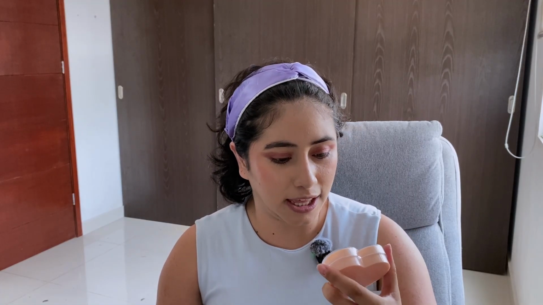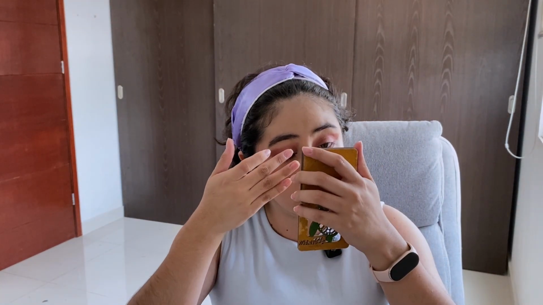Let me get into this little baby. This is a market label called Miss Vanessa, and the name of this highlighter is Goddess of Love, and I really love that name. Okay, so let's do that. Place this little shimmer onto the eyelids.